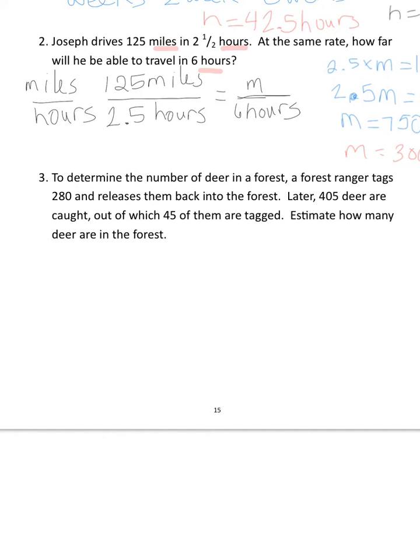So if we were to write the word deer over deer, that's not going to be very helpful. But what will be helpful is we're talking about the number of deer that are tagged, and you'll notice it appears twice. And then we have this number of deer that are caught. So we're going to compare the number of deer that are tagged. Now, we can say the number of deer that are caught, but that could get a little bit tricky.